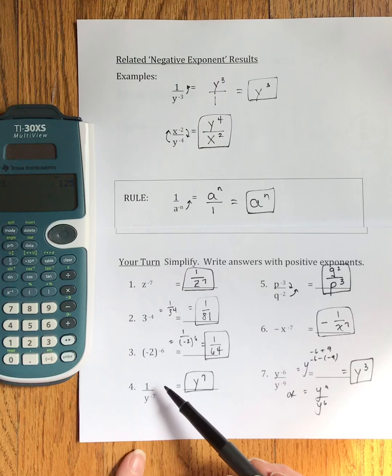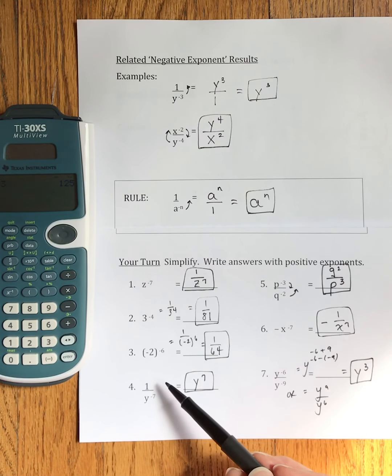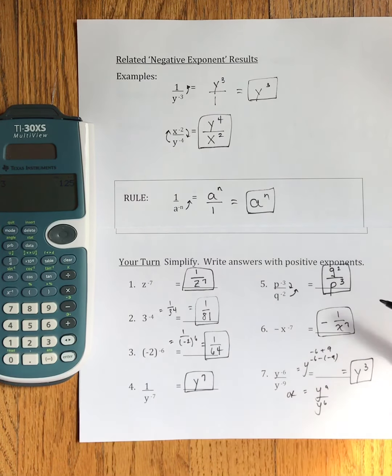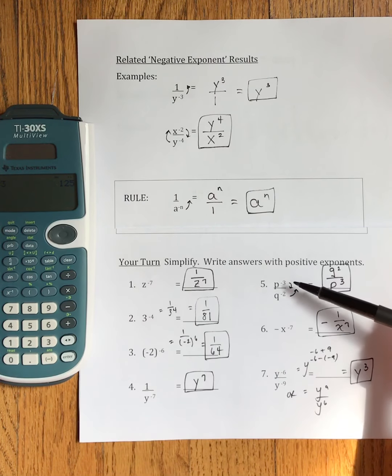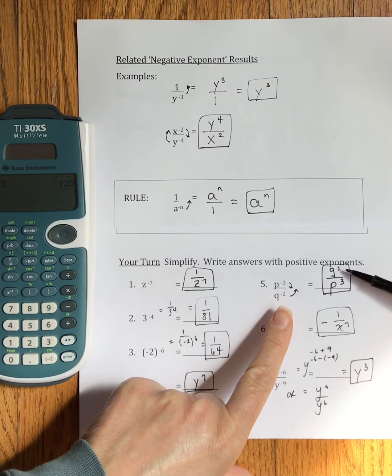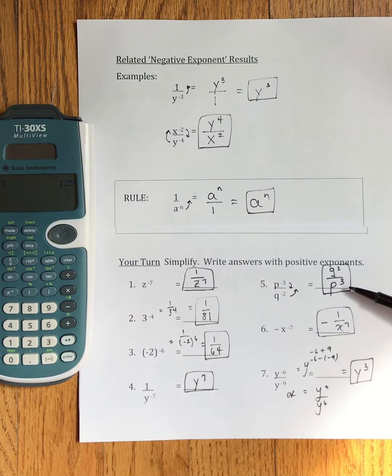Number 4 is an example where we already had a fraction, so we'll just shift that y up to the top, make the exponent positive to get y to the 7th. Number 5 is already a fraction, so any base with a negative exponent needs to get shifted up or down so that we can make the exponent positive. The q ends up on top, q squared, over, the p ends up on the bottom, q squared over p to the 3rd.